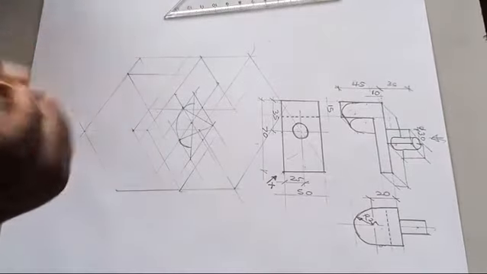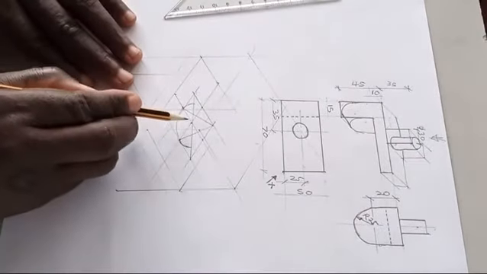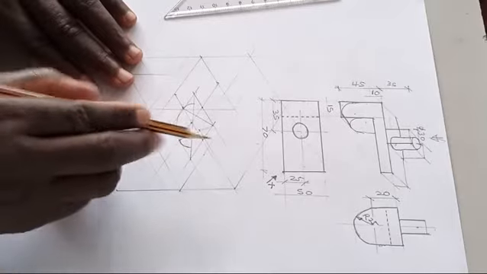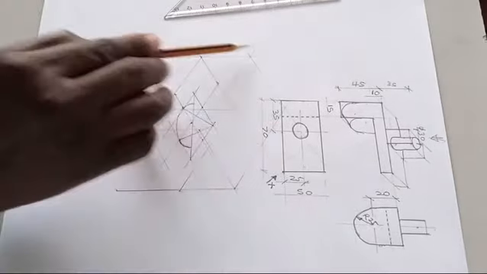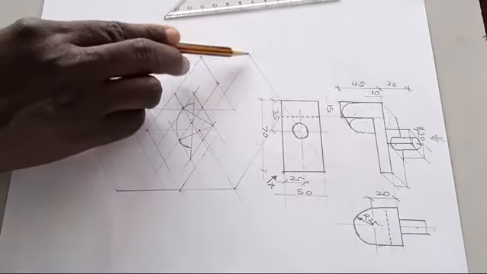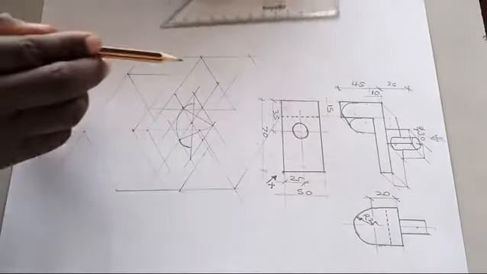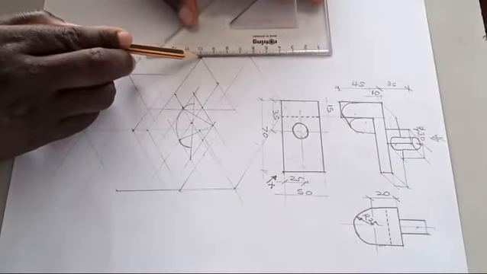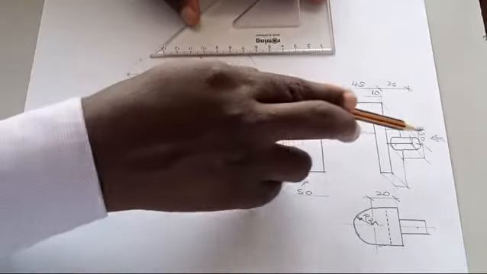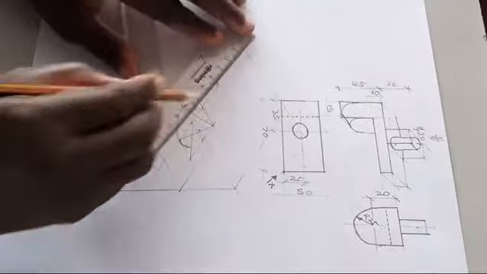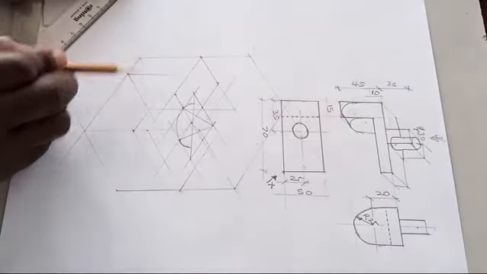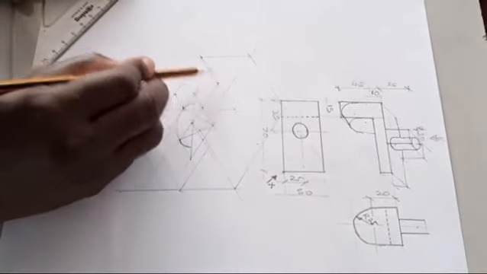Now from here you can do the same thing for the top. We have measured the total height, because if you measure here to here, it will give you 35. Let us check it. You see, this is 35, which is the height of the cylinder. So you can use this box.